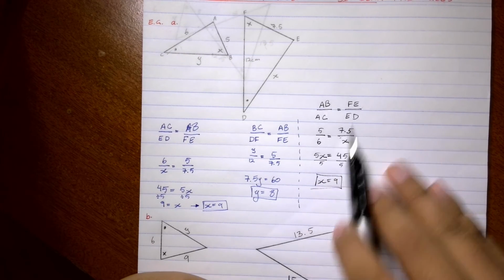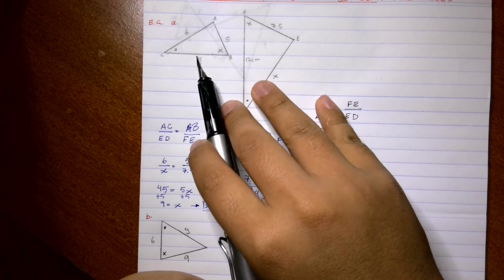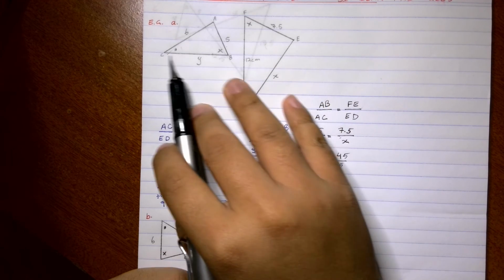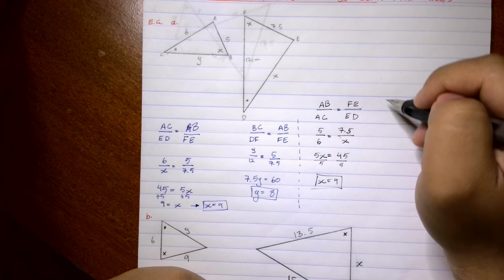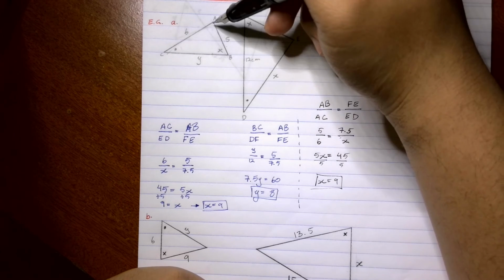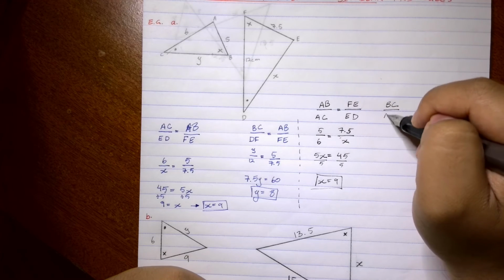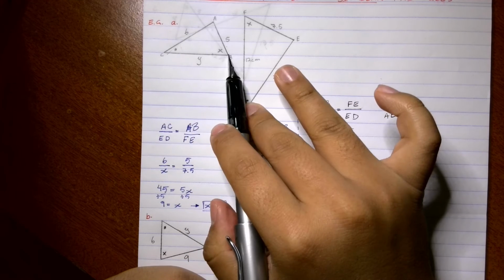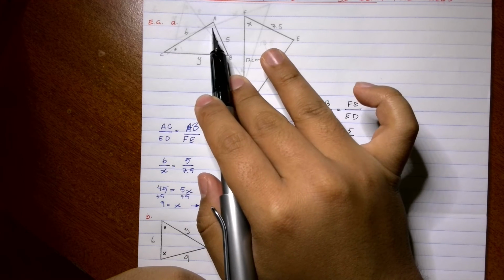So I'm going to use the same method to solve for the value of y. Let's find that value of y, which is BC. Let's put it over the value of AB. So BC is opposite the blank angle.